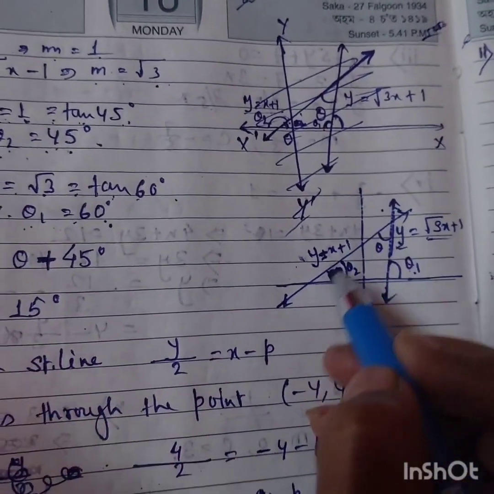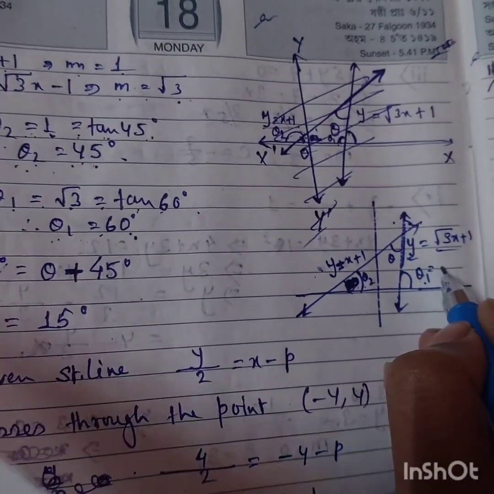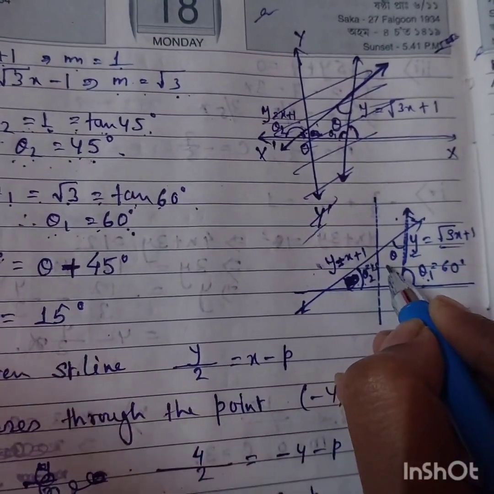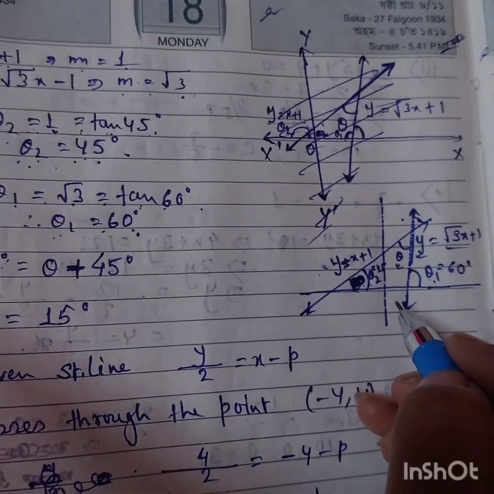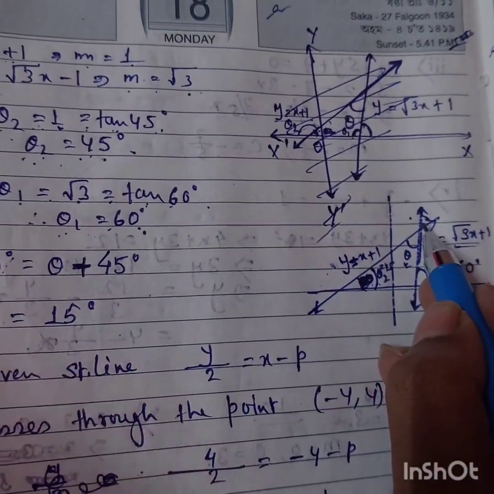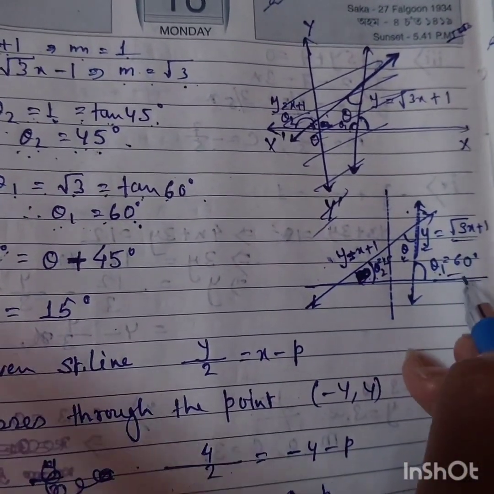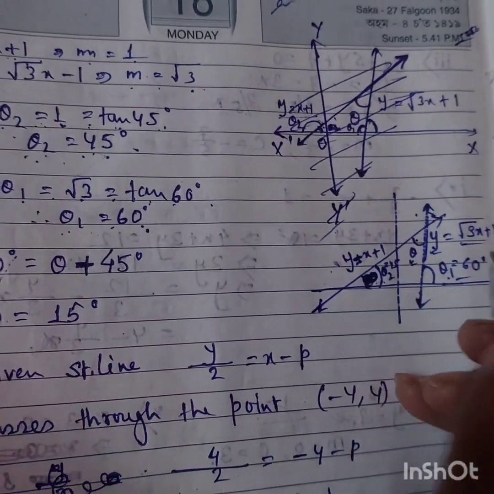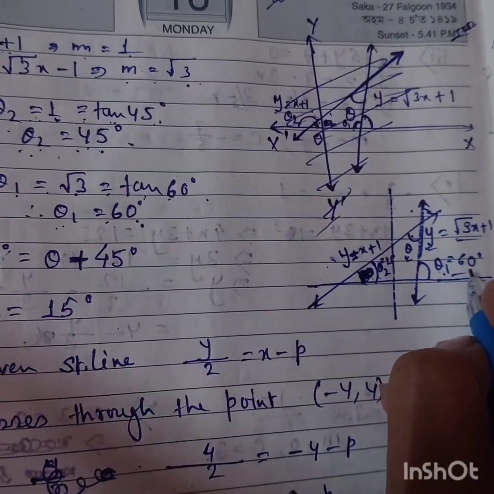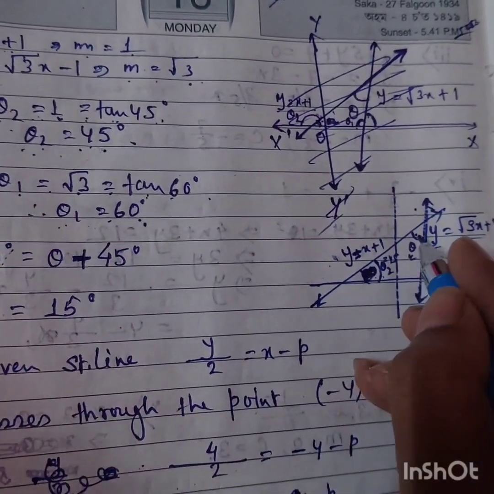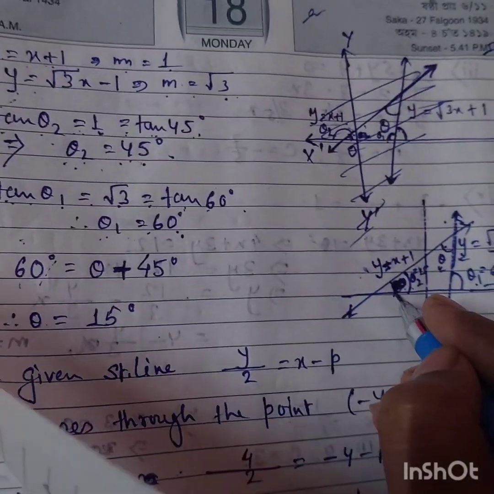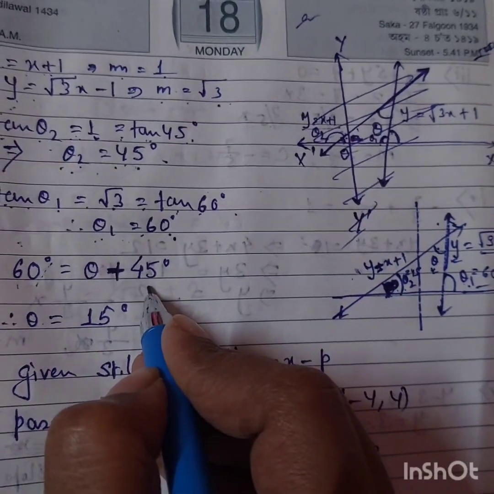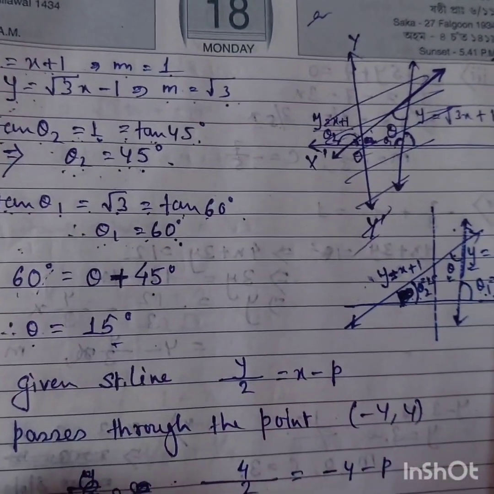Now see this triangle. So this theta 1 is equal to 60 degree and theta 2 is equal to 45 degree. You have to find out the value of theta. So this is a triangle, and of this triangle this is an exterior angle and these two are interior angles. We know that exterior angle should be equal to sum of opposite interior angles. So you can easily write it down, 60 degree is equal to theta plus 45 degree. Okay, so theta will be 15 degree. So this is your final answer.